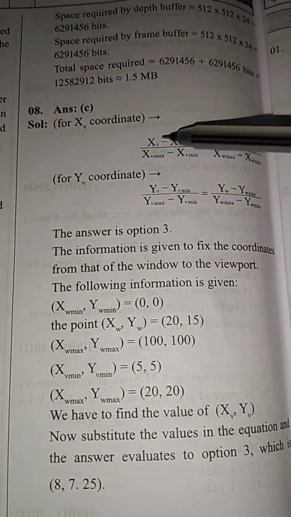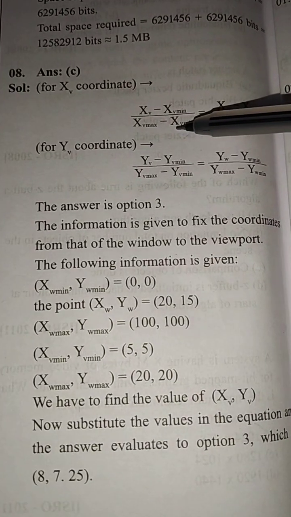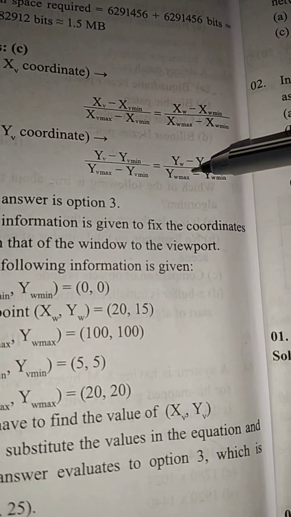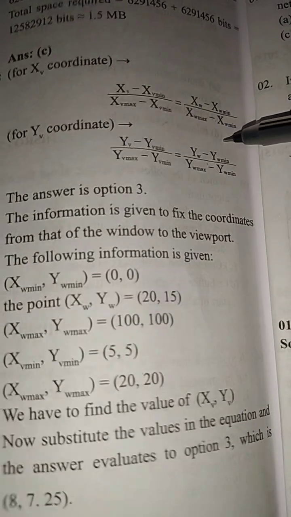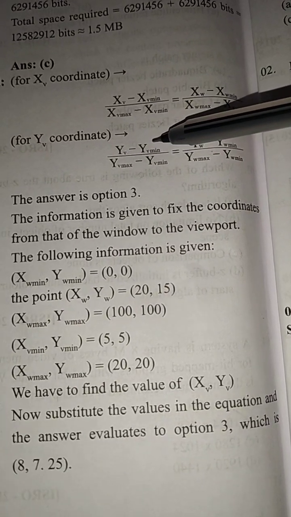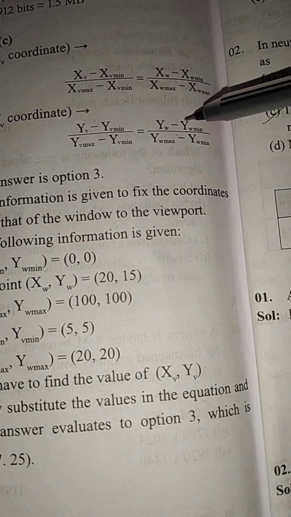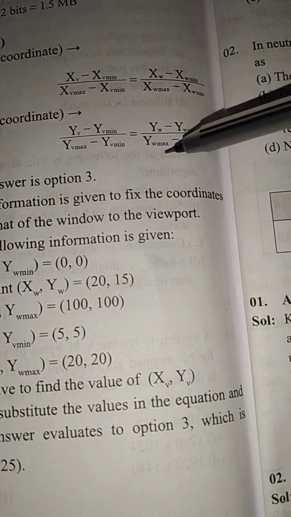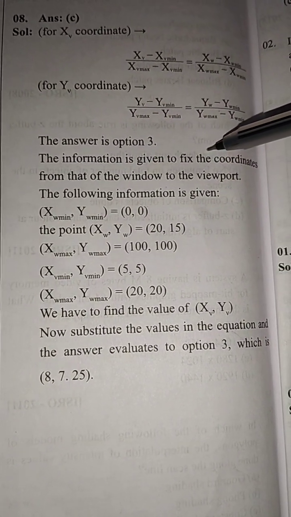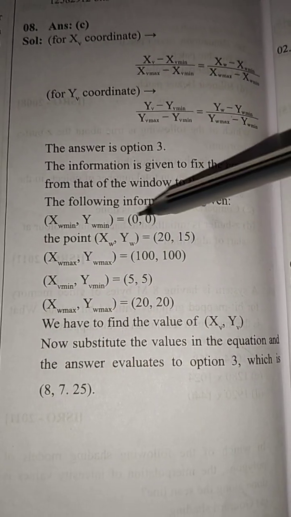For the given xv coordinate, xv minus xv min divided by xv max minus xv min is equal to xw minus xw min divided by xw max minus xw min. The y coordinates are the same: yv minus yv min divided by yv max minus yv min is equal to yw minus yw min divided by yw max minus yw min. We have to fix the coordinates from the window to the viewport using the given information.